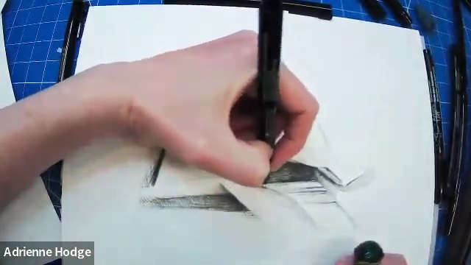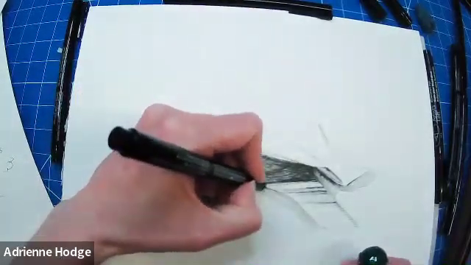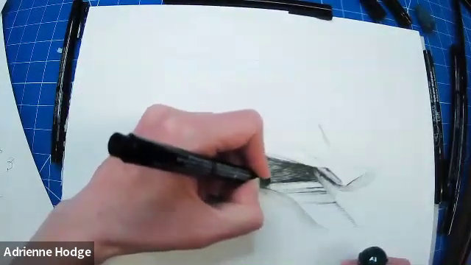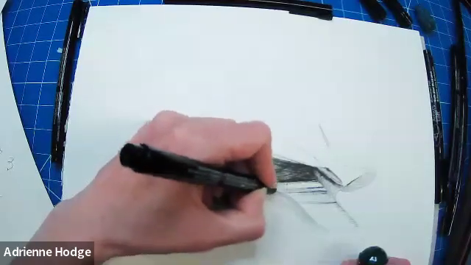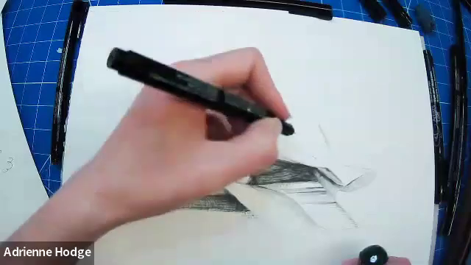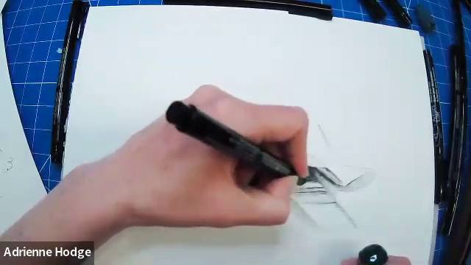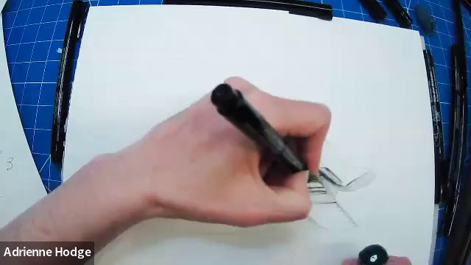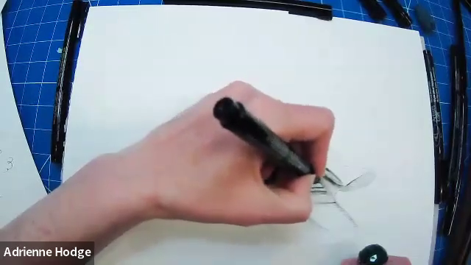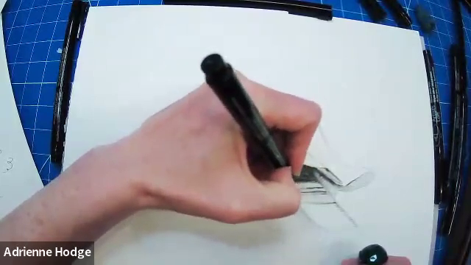And then here at the edge, I need this one to be darker. I need all of these folds to be darker. I'm just making sure that as I'm building up the value, that I'm following that curve.